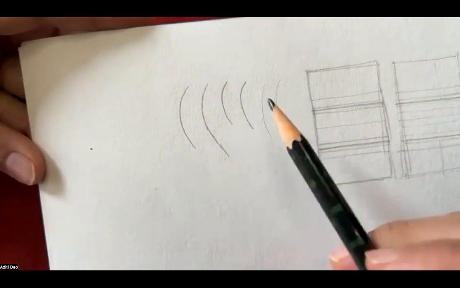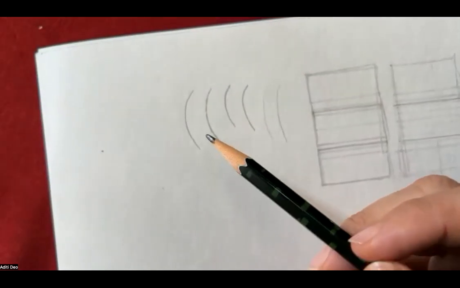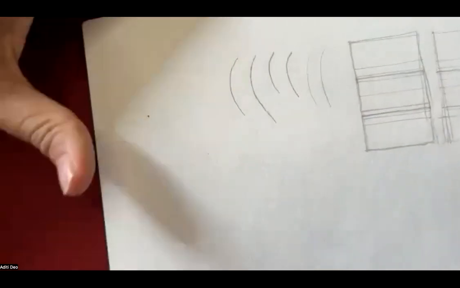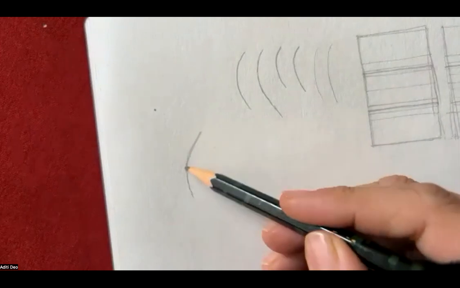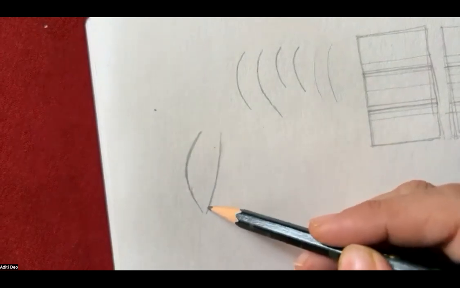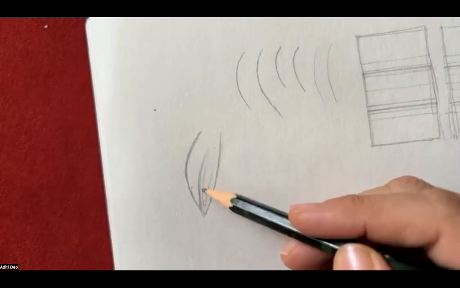So the difference is how you are employing pressure to make that mark on paper. If you are making lines like these, you will be left with shapes that are very thick edged, and you won't get some subtle shapes.